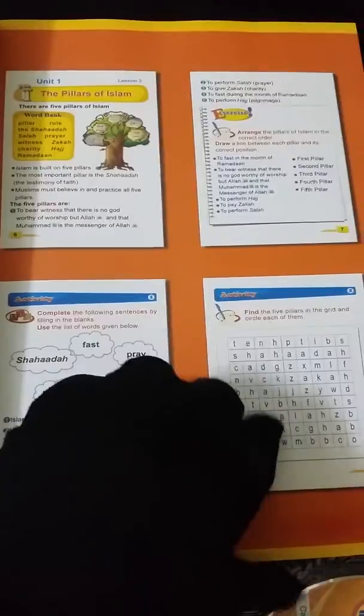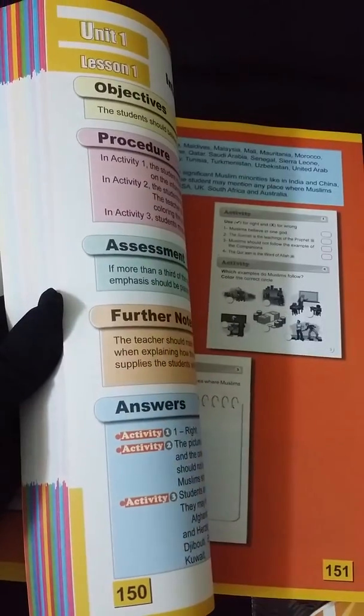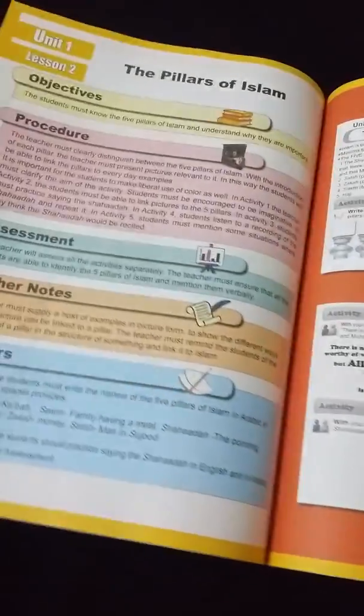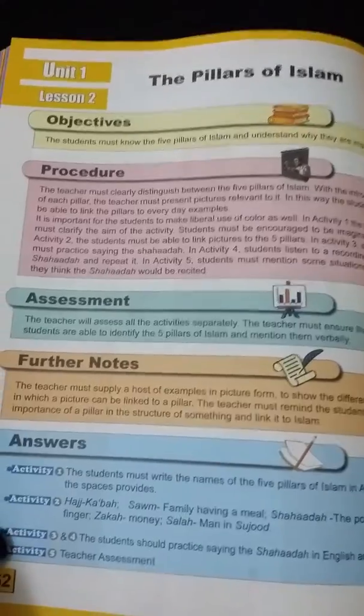So this is what it looks like. So if you want to know the answers for the word search, that's over here. The answers for this one, that's over here. Okay, and the same thing for the last one, and it goes all the way down like that. Let me take you over to the teacher's manual for the activity book, which is, this is for Unit 2, Pillars of Islam.